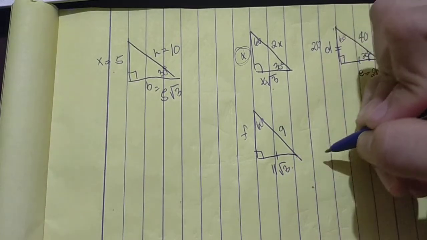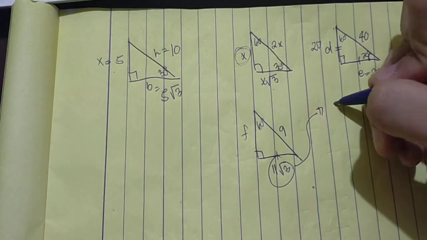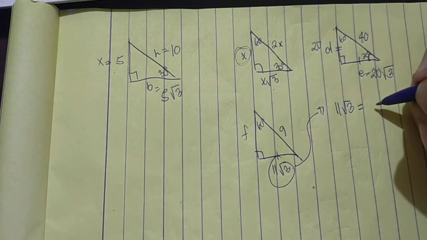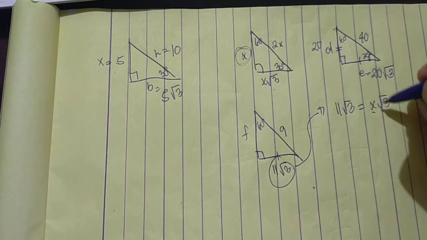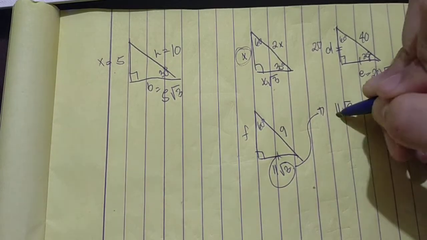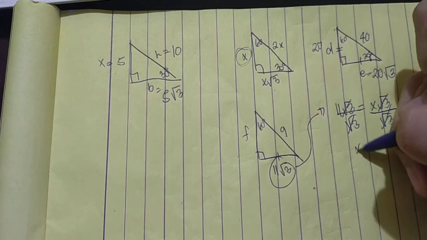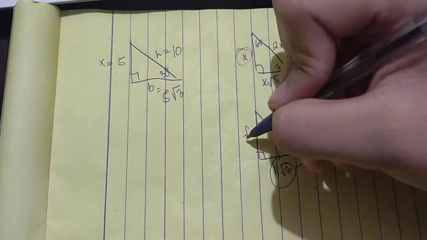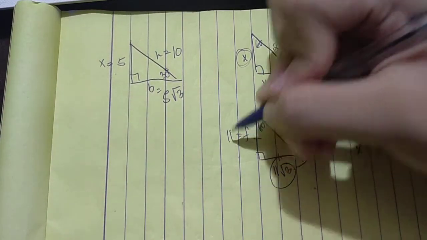So, solve lang natin. 11 square root of 3, equate natin siya to x square root of 3, where x is our shortest side. Divide both sides by square root of 3 to get the shortest side. So, cancel. X is equal to 11. So, our shortest side, which is F, will be equal to 11.